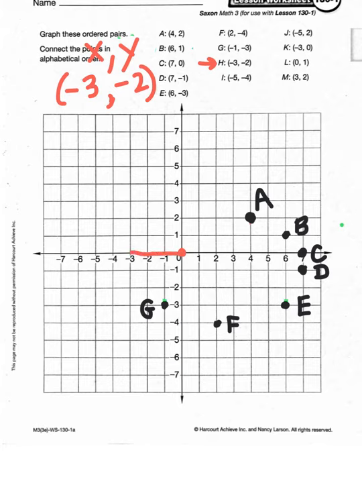1, 2, 3. Then we stop there and look at the y coordinate. It says negative 2. Are we going to go up or down? That's right, we're going to go down. 1, 2. And then we mark or graph our dot for our ordered pair. And then we write the letter of the alphabet, which is H. Good job.